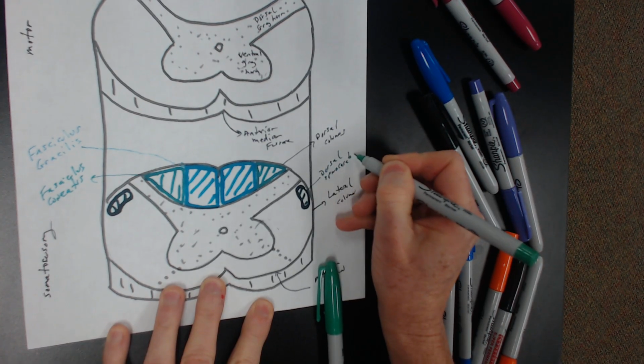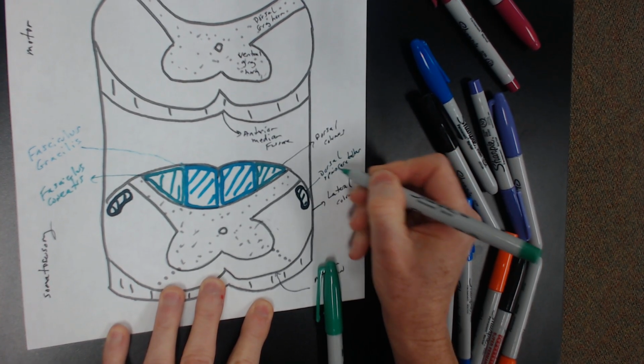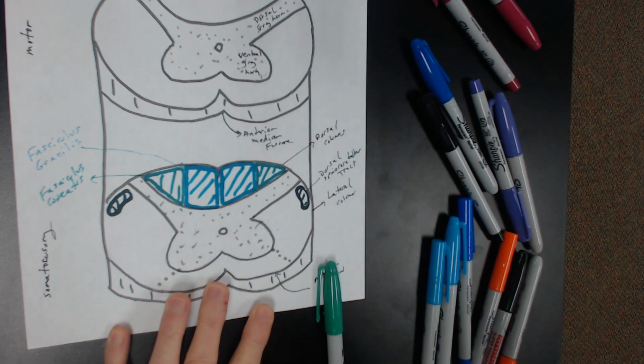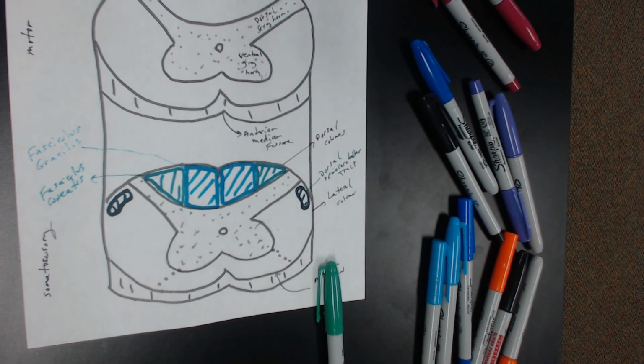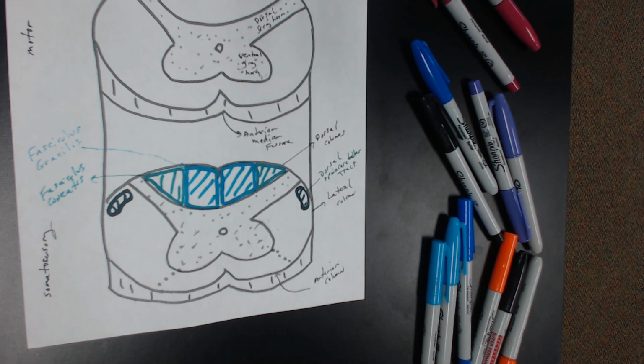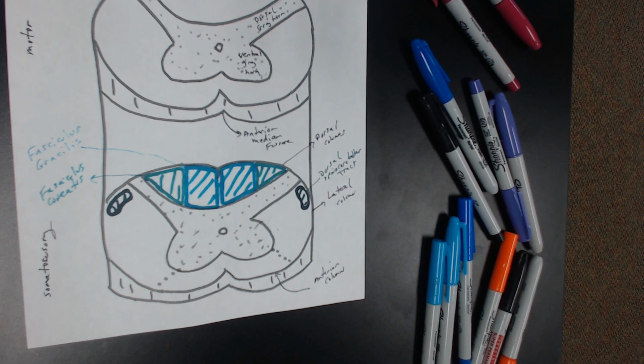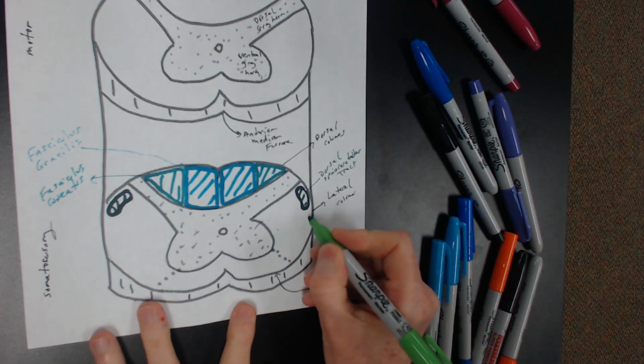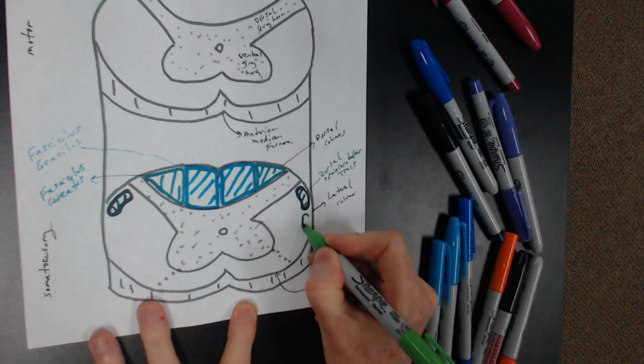Remember, that one's going to carry your non-conscious proprioception straight up to your cerebellum. We'll talk about that later on in the semester. And then just ventral to the dorsal spinocerebellar tract is going to be your ventral spinocerebellar tract.